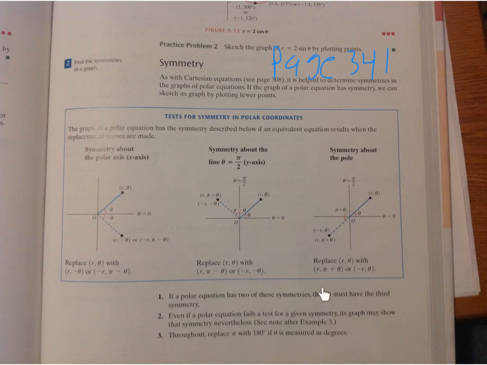But you should pay attention to this bottom 1, 2, and 3. If the polar equation has two of them, then it's going to have the third type. Even if the polar equation fails a test for a given symmetry, its graph may have that symmetry nonetheless. So if it passes, we know it has that symmetry. If it fails, it still may have the symmetry. We just have to graph it and see.